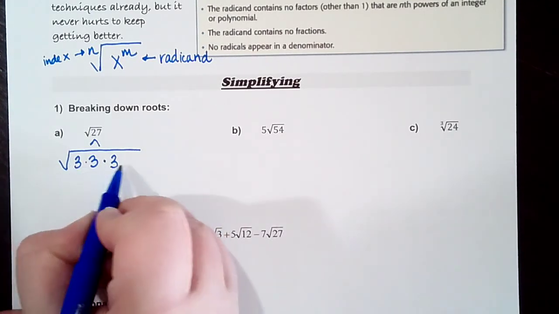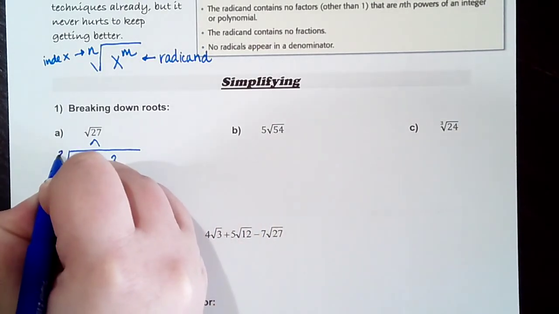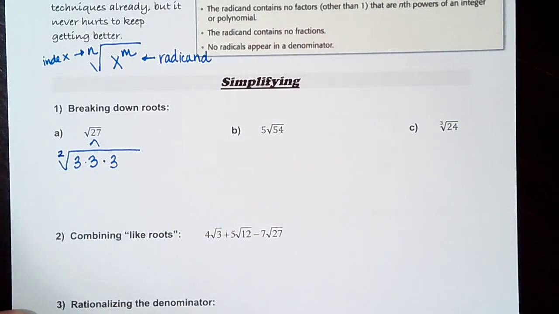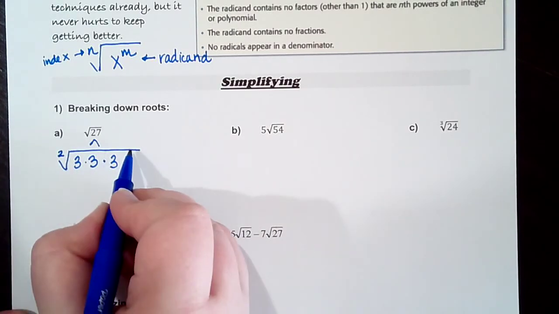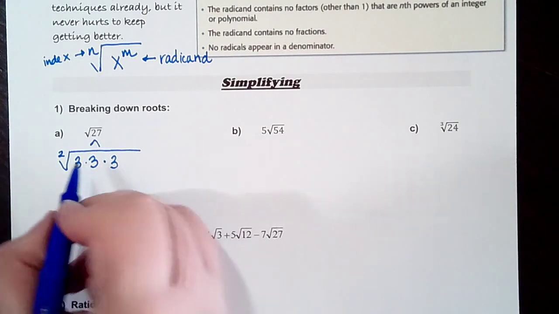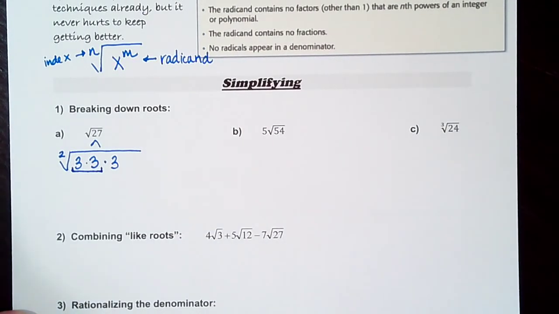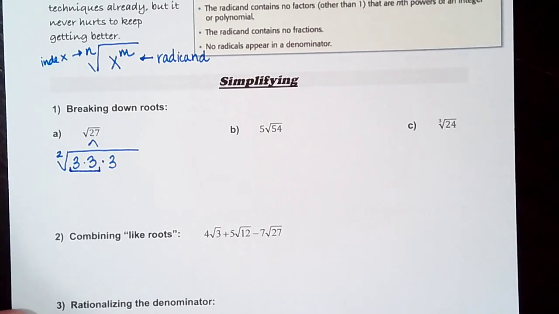Now, once it's into its prime factorization, what we're going to do is look for pairs. Because this is a square root, we want to look for pairs that can be taken out of the square root. For example, you've got one right here. 3 times 3 is 9. We know 9 is a perfect square.